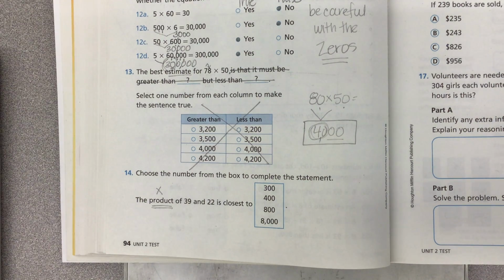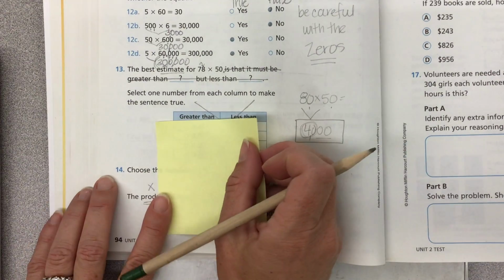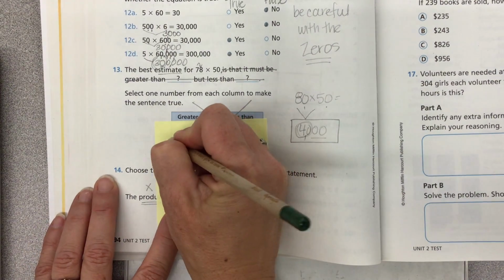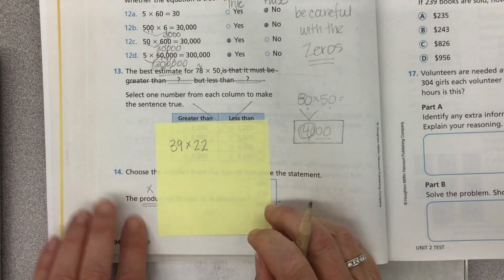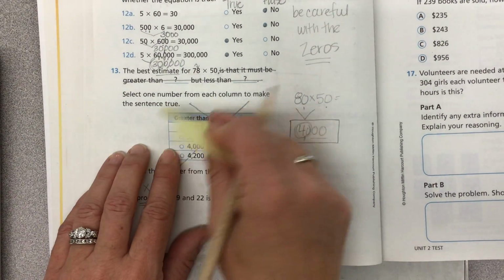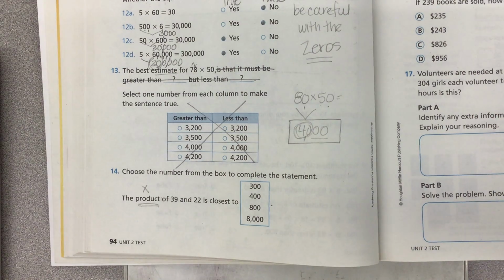So take a moment, choose your favorite method. Will you please multiply 39 and 22, which is really the same as saying 39 times 22. Choose your favorite method. Let's see what you get.